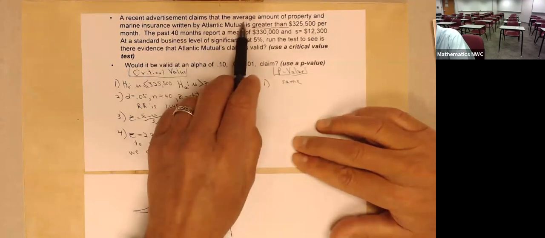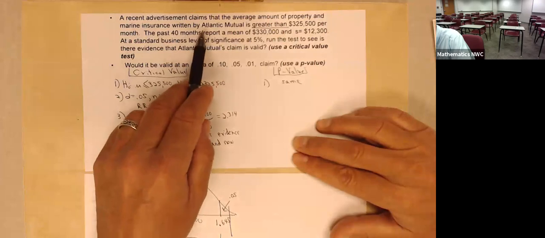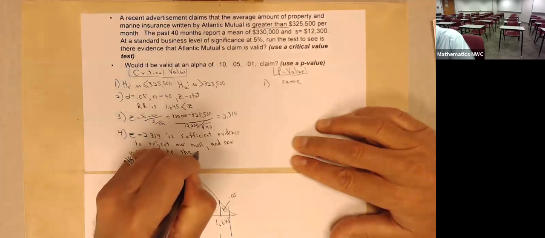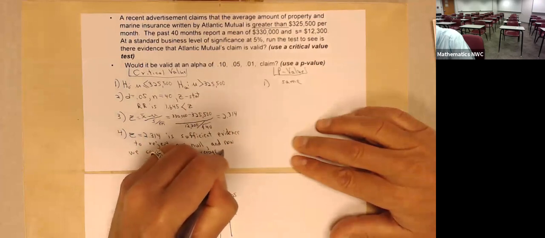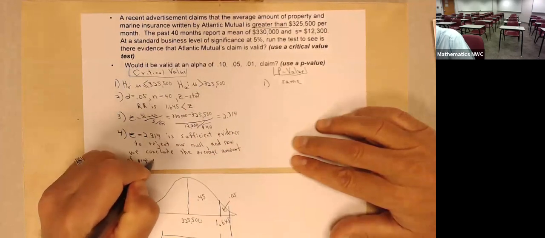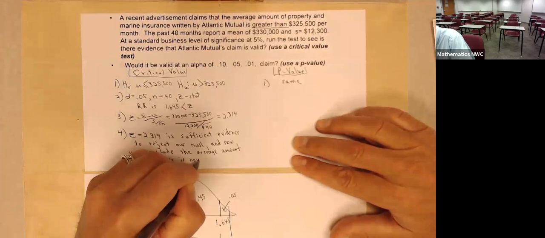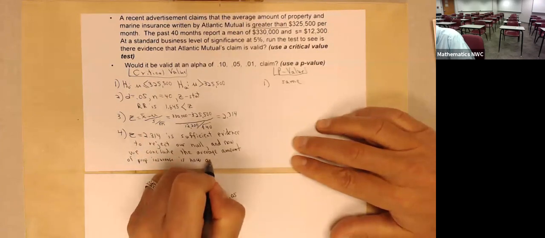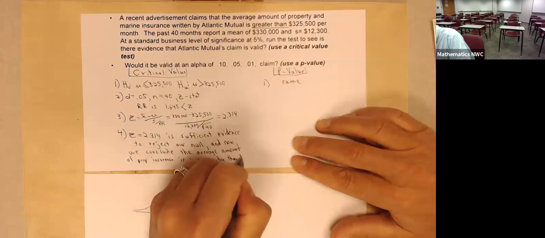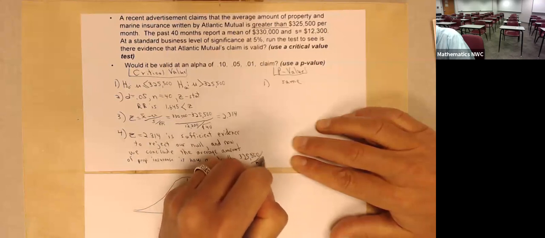So I'm going to conclude the average amount of property insurance is greater than 325,000. The average amount of property insurance is now greater than 325,500 per month.